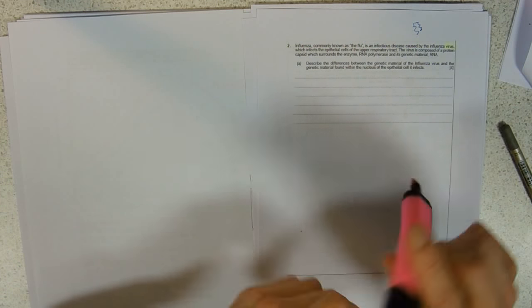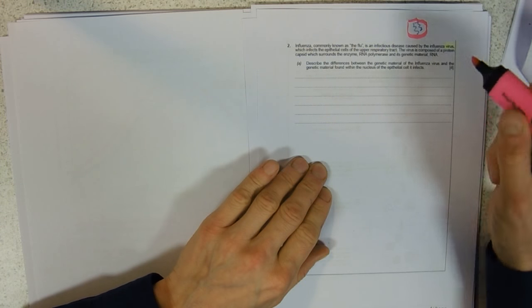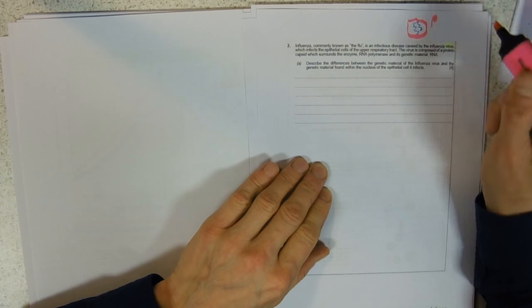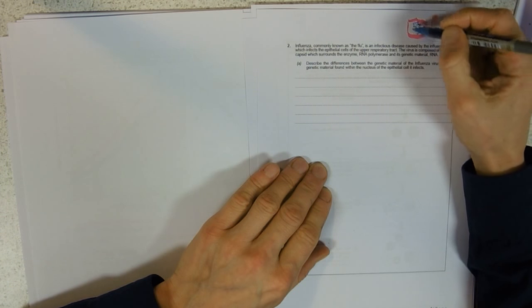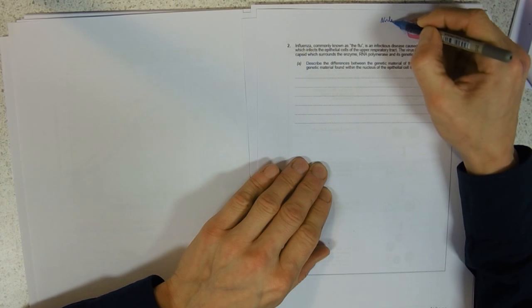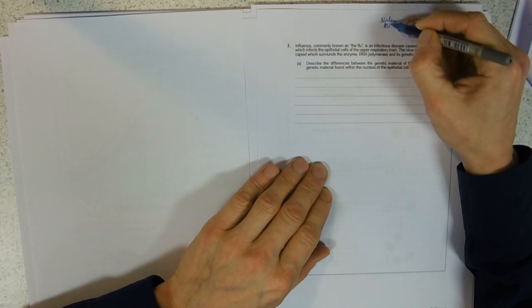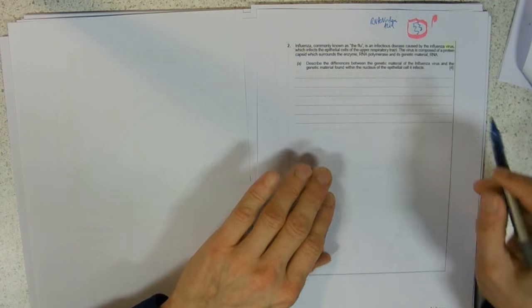So some sort of outside. Okay. That is made of protein, and the RNA is a nucleic acid. Okay, so that's the structure of the virus.